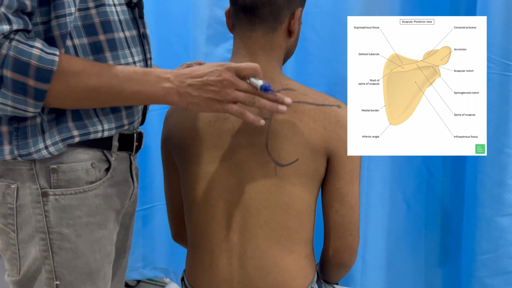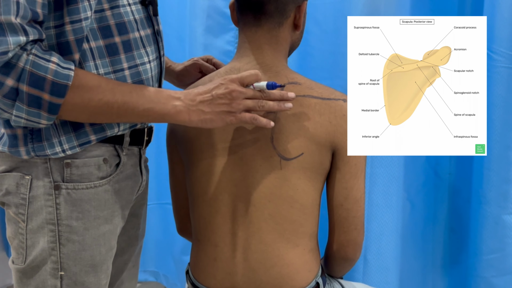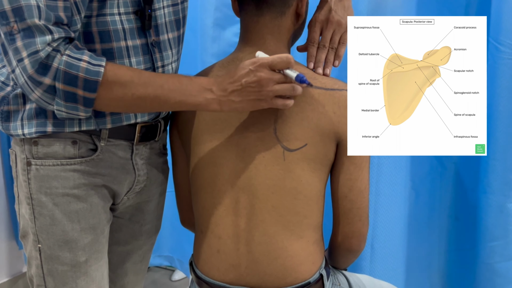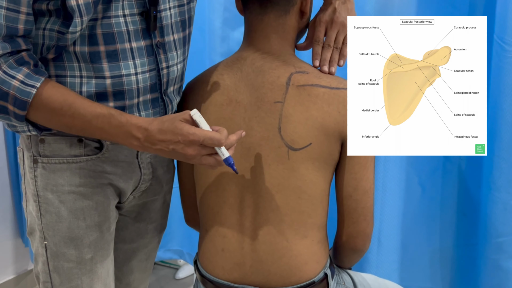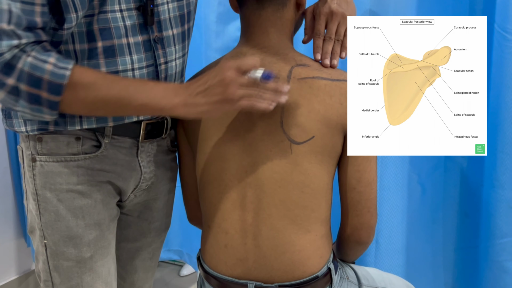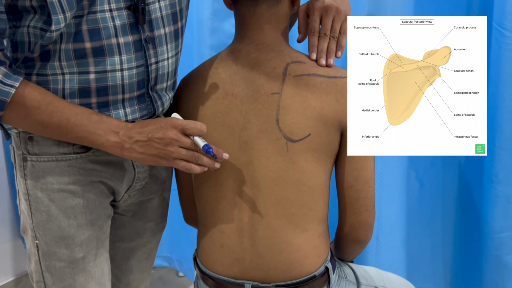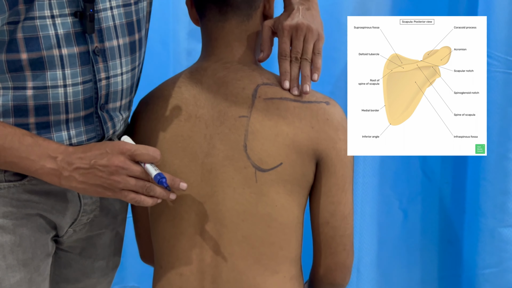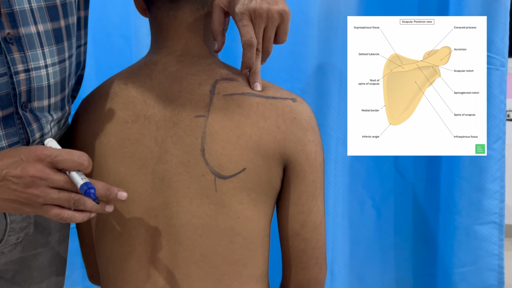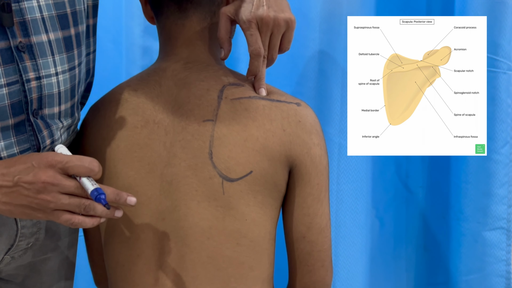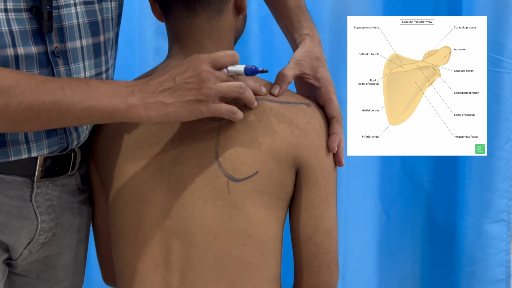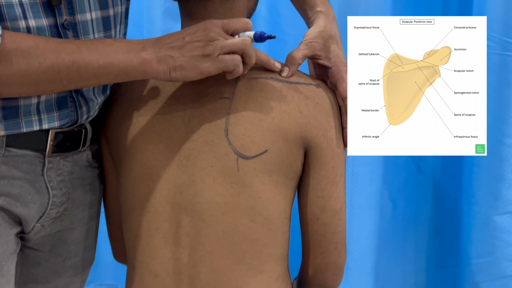Another approach, if you want to identify the upper lip, then you have to go from the upward direction. Place your hand somewhere over the descending fiber of trapezius. Apply a little bit of pressure, slide it down and see. Again, you can observe the movement of my finger. It is coming out, it is going in, coming out. So this is the location of the spine of scapula, and basically I am just identifying the upper lip.